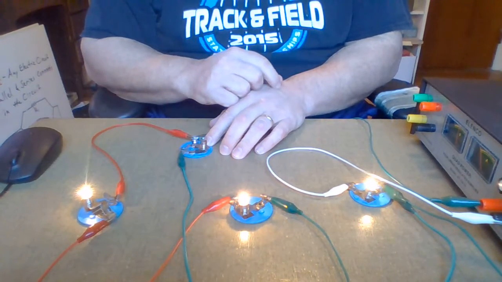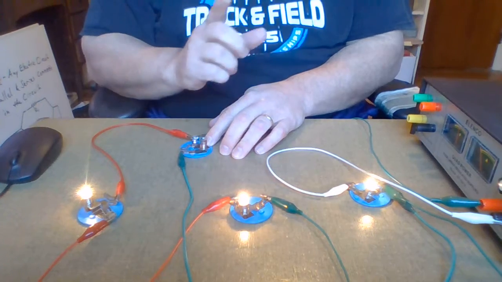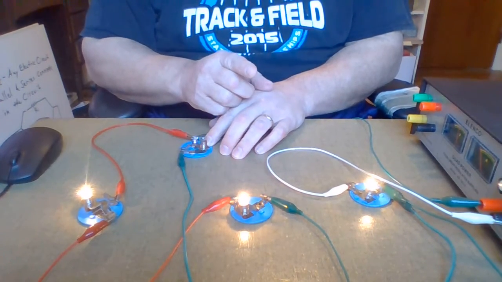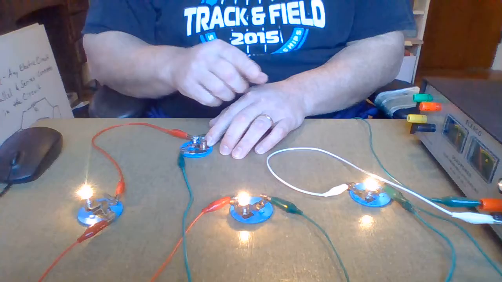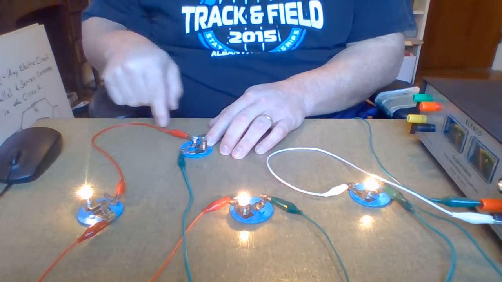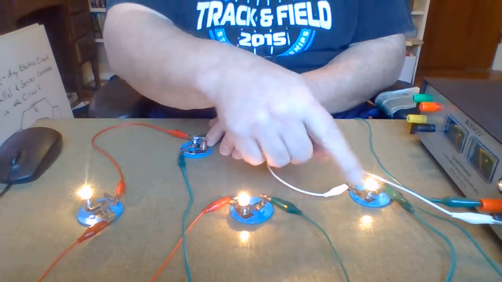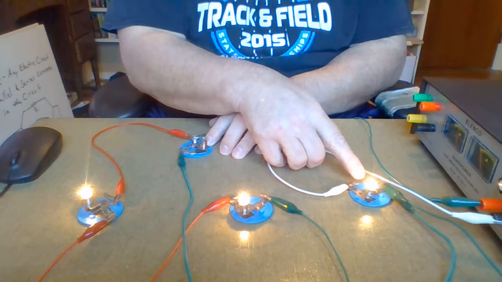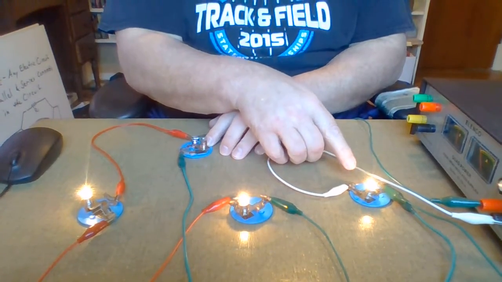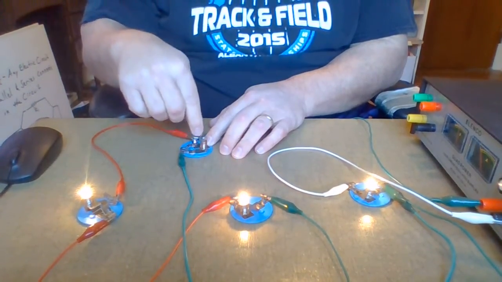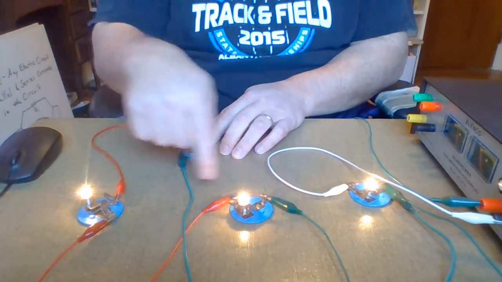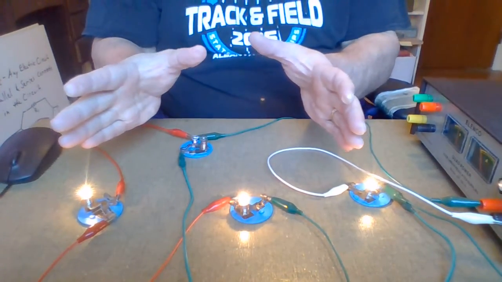Wow. Now, if you remember the circuit diagram, what happens? It creates a single path for electricity to flow through. And so that's why if this one is off, now all three of these suddenly become in series.